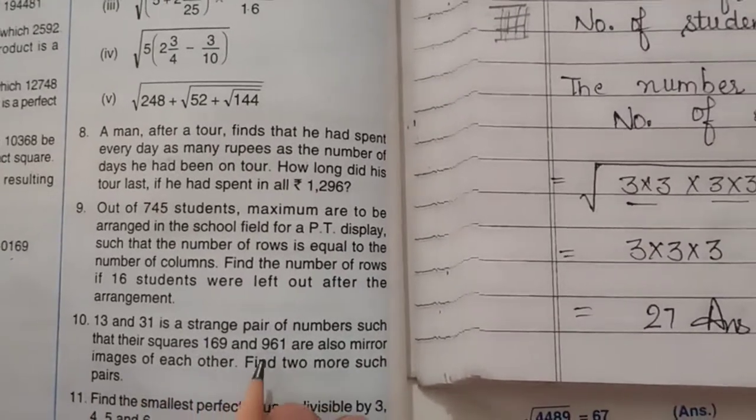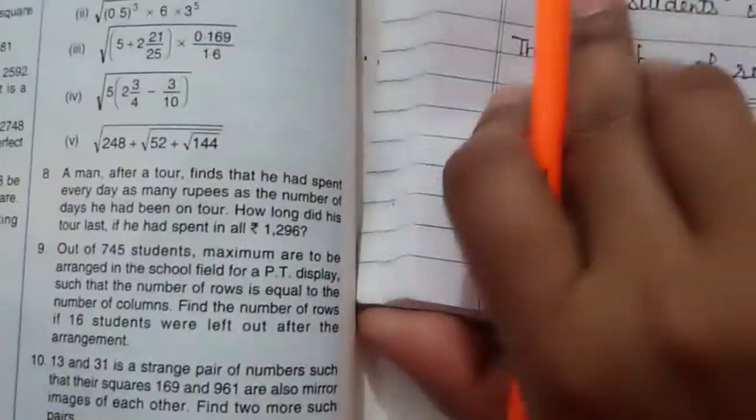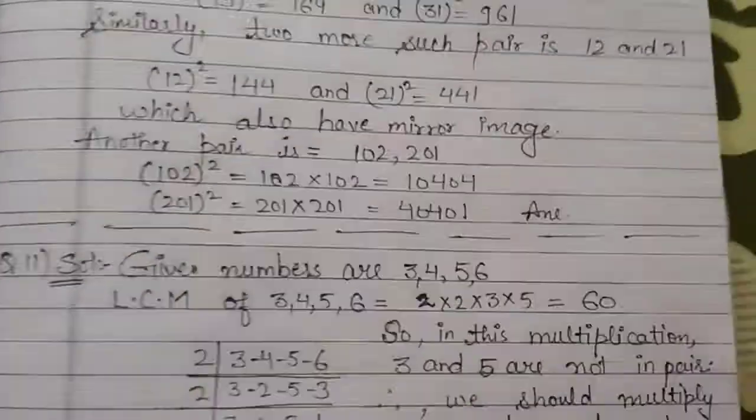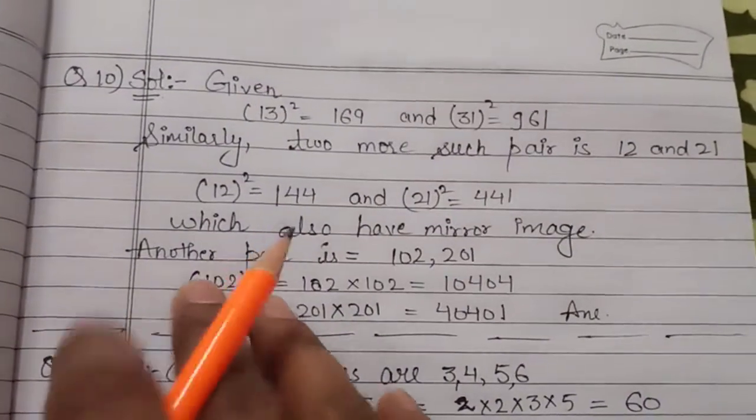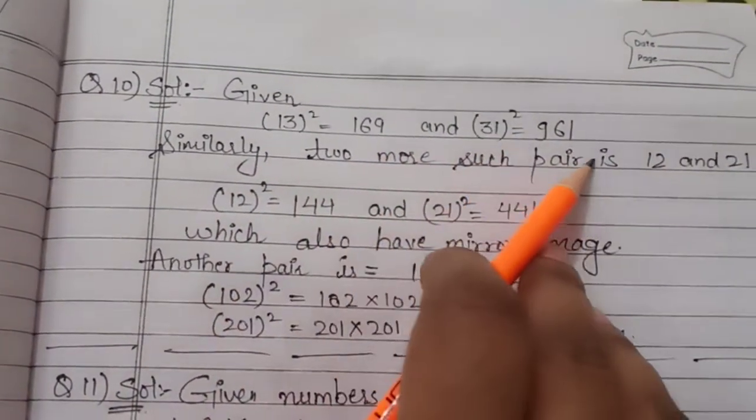So it is based on your practice, children, how you find the other 2 pairs. Okay, I will give you the 2 pairs. See, in the question it is given to you that 13 square is 169 and 31 square is 961.